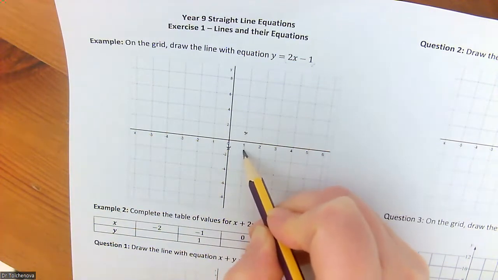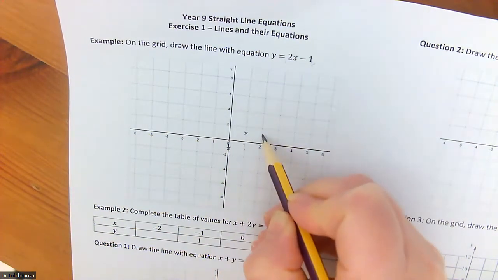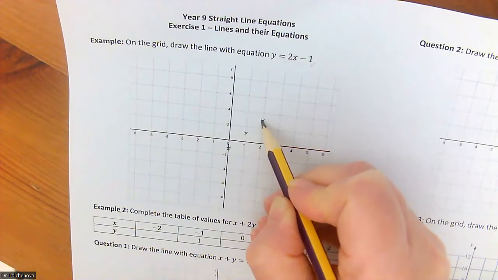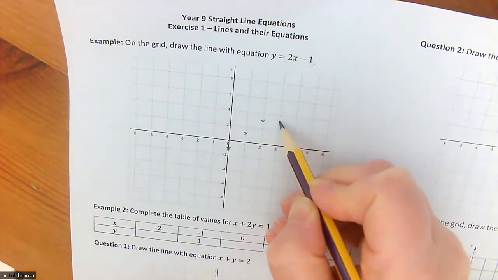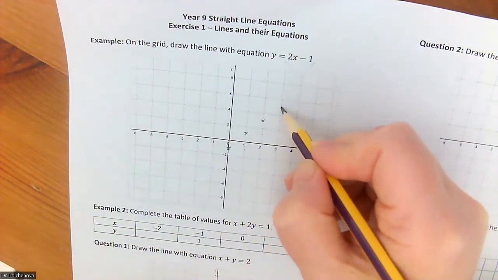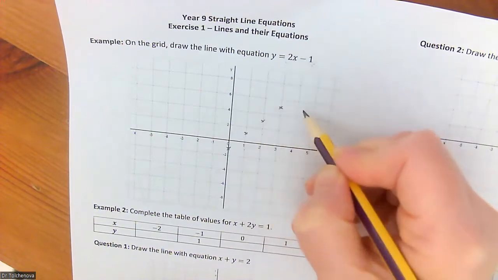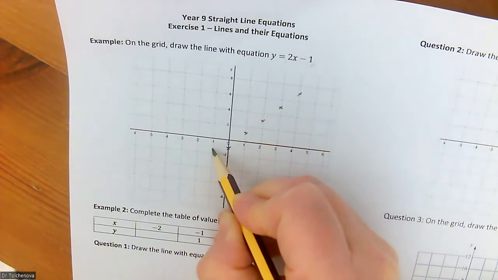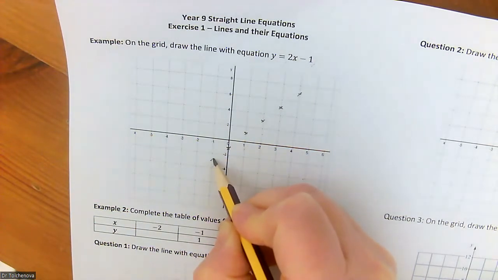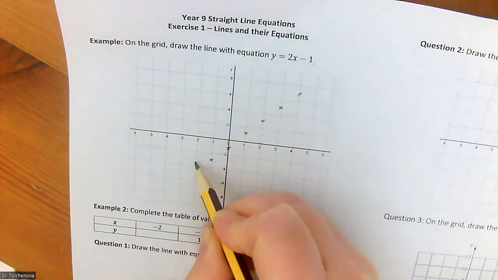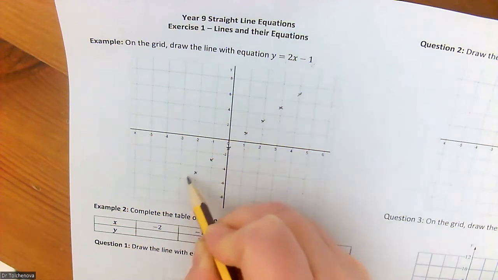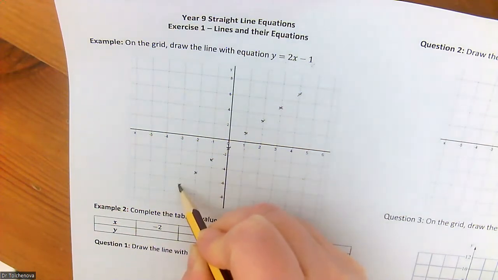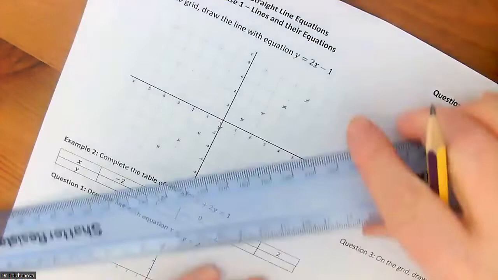So 1 across, 2 units up, 1 across, 2 units up, and so on. Then 1 across, 2 units down, 1 across, 2 units down, and now we are going to draw the line.